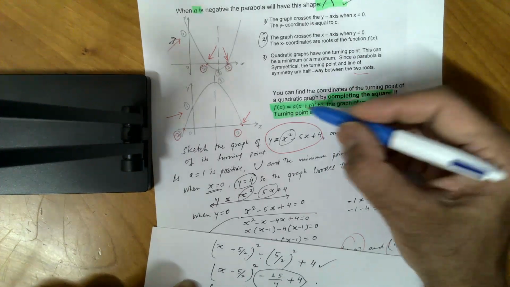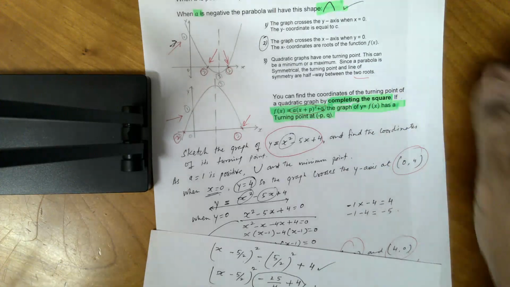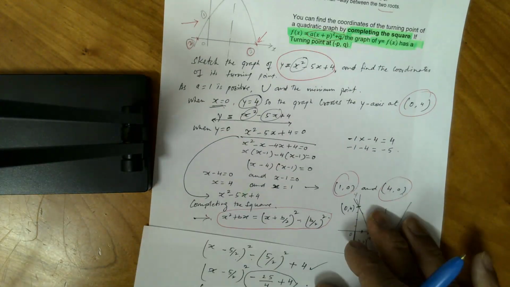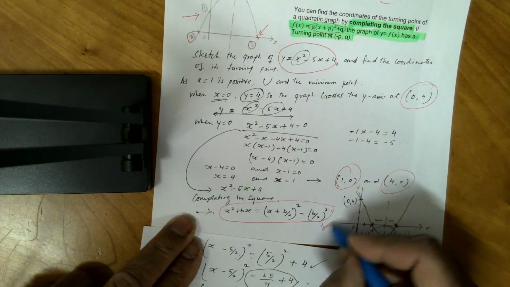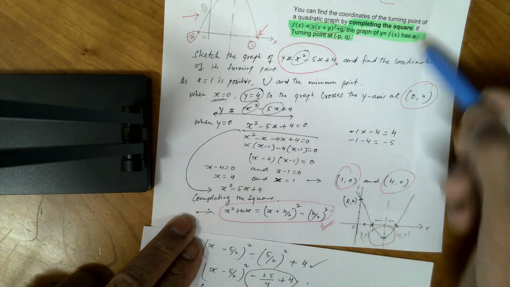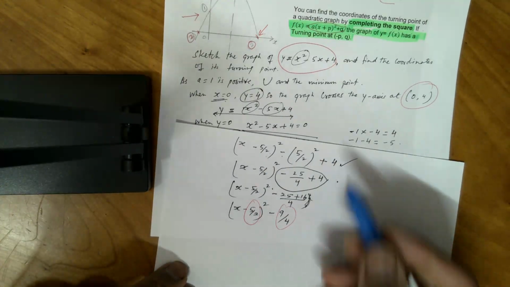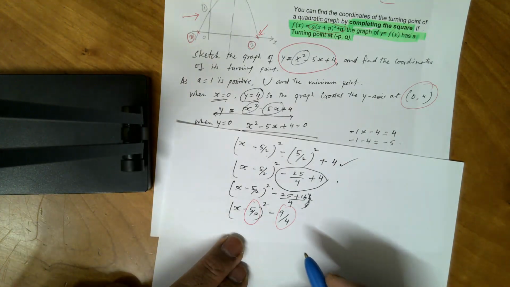This is the same as this here. So we achieved this by completing the square, and this is the coordinates we got.